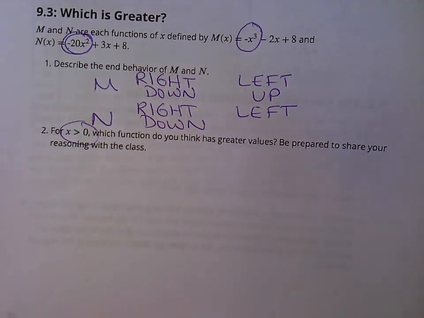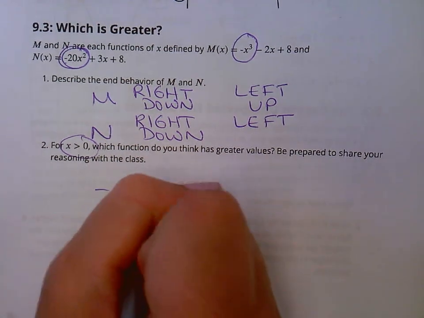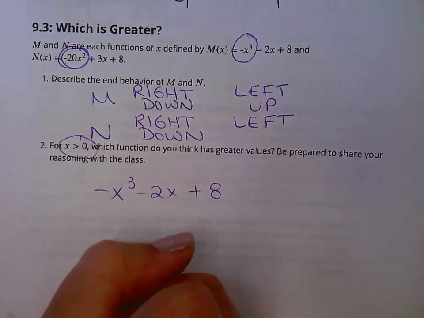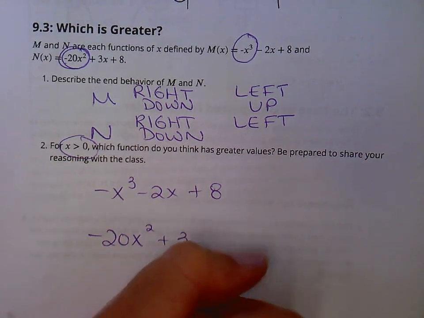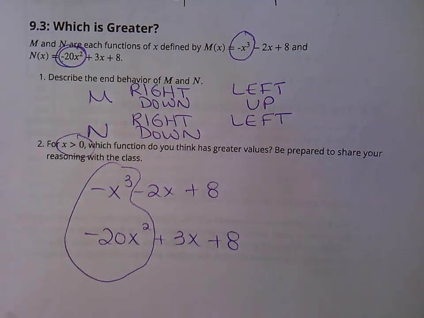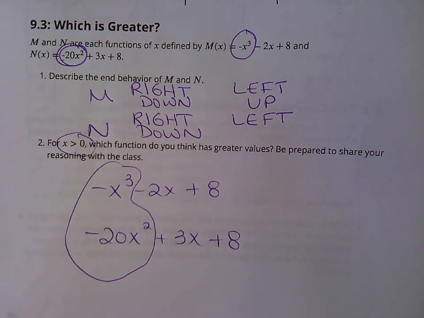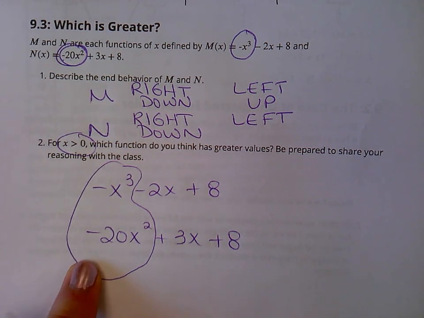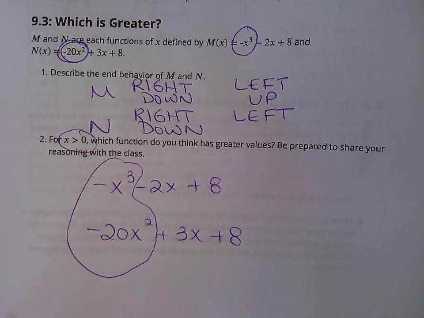I don't know. Let's think about plugging in. So I've got that, and I've got negative 20x squared plus 3x plus 8. If I plug in a really big negative number and square it, what happens? I mean, negative 100. If I square negative 100, what would happen? It becomes positive, but then I'm multiplying by negative 20. So you're still at a pretty big negative number.